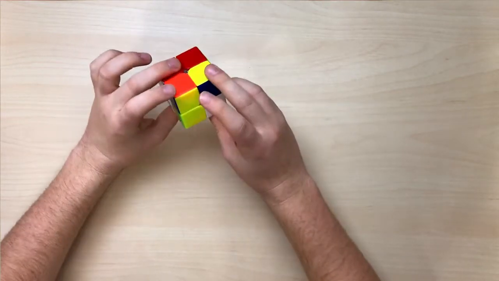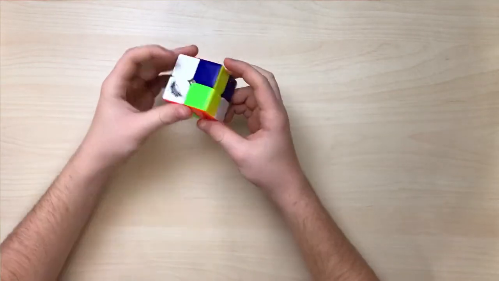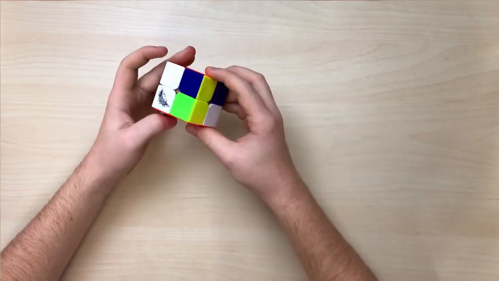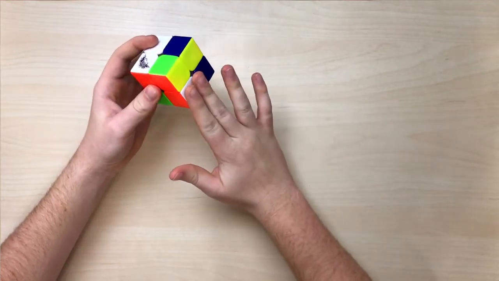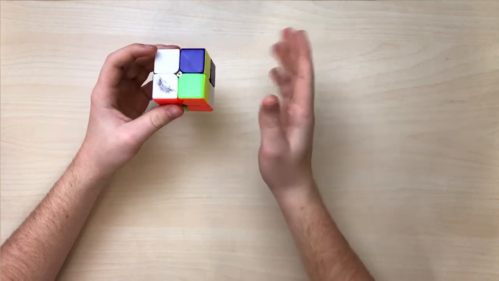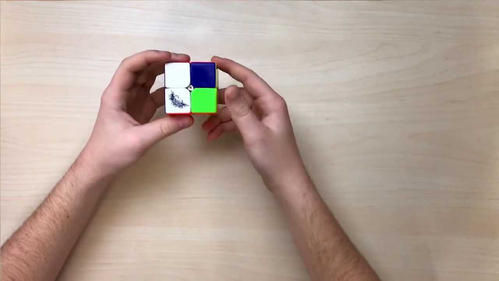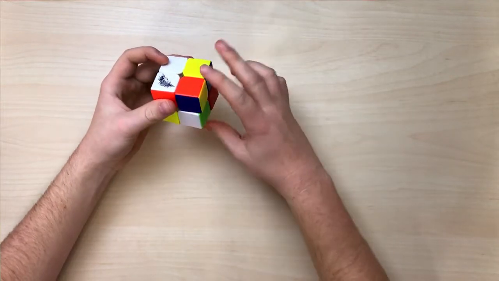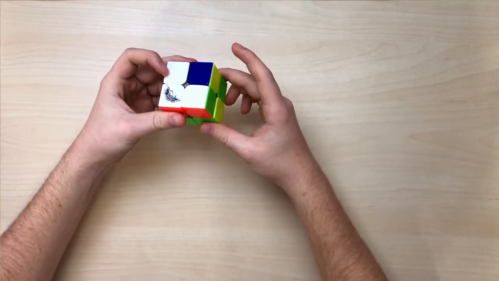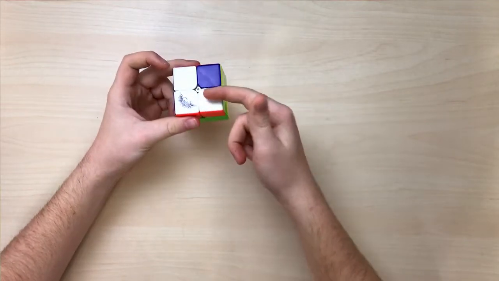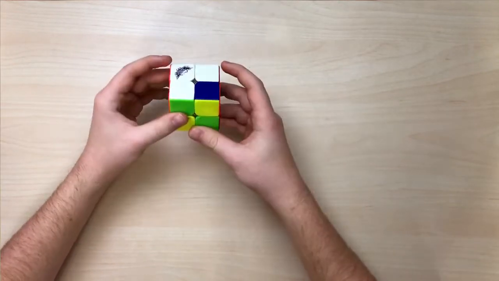The first algorithm that you'll need to know to solve the 2x2 is a corner placing algorithm. When this white piece is facing to the right, when you have it below where it needs to go, you'll do this set of moves: R prime, D prime, R, D, and that placed in your corner. So we'll look for our next corner.